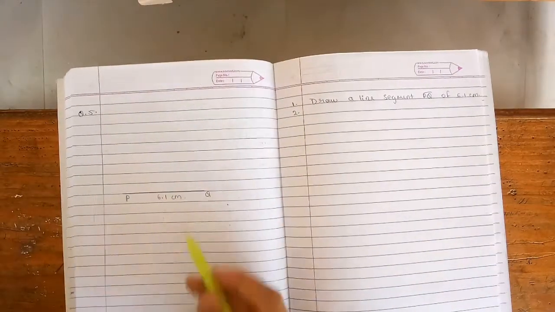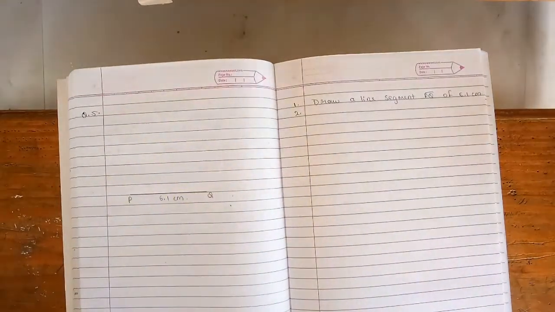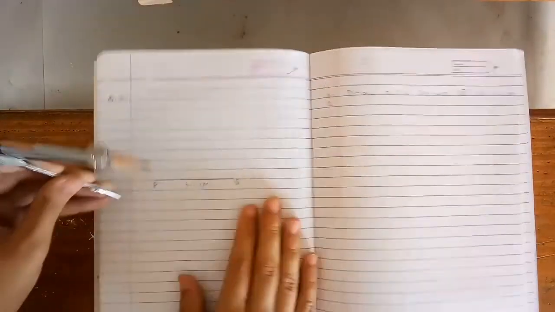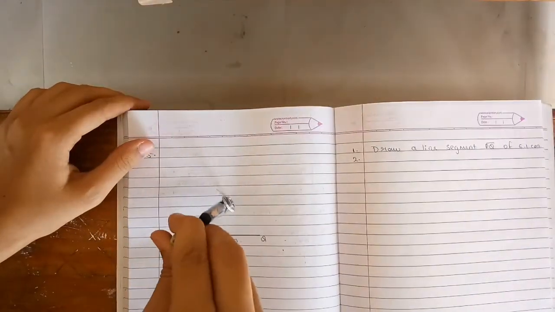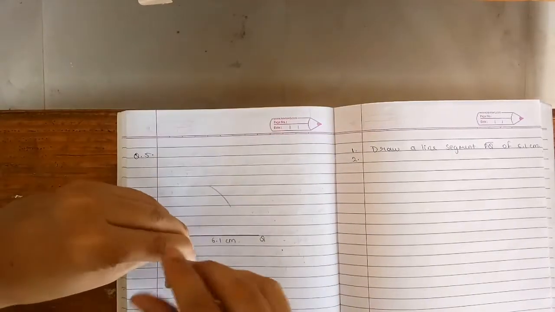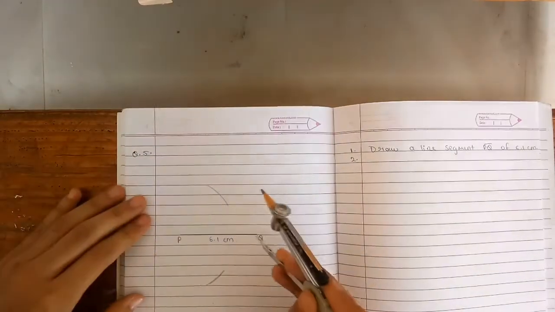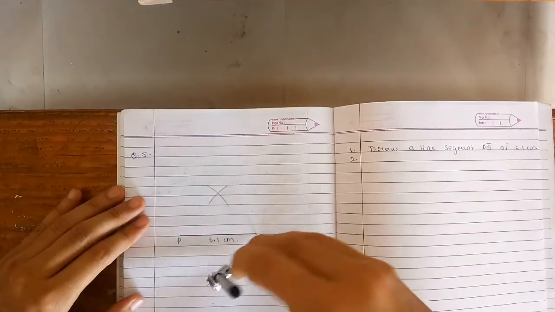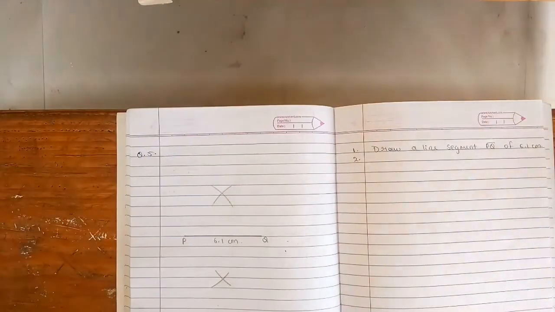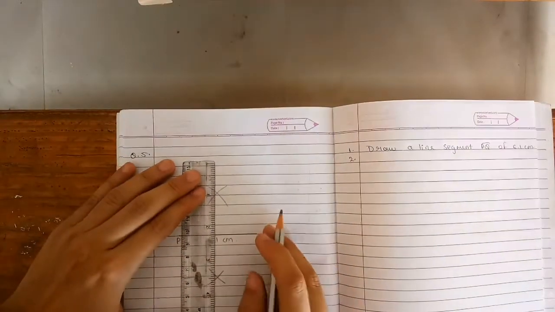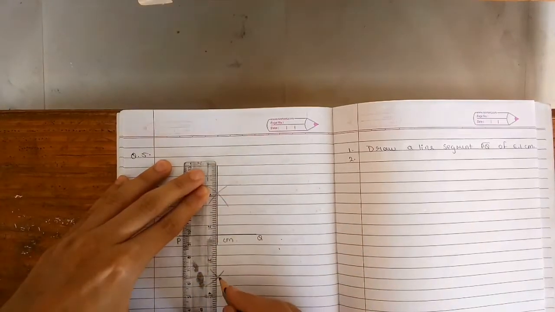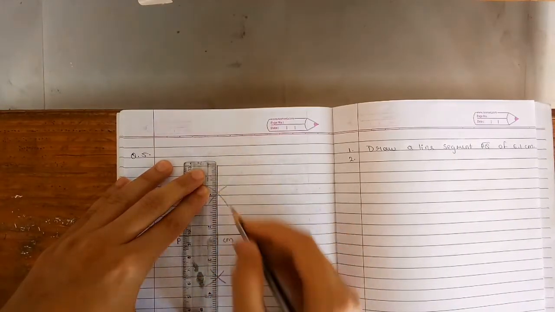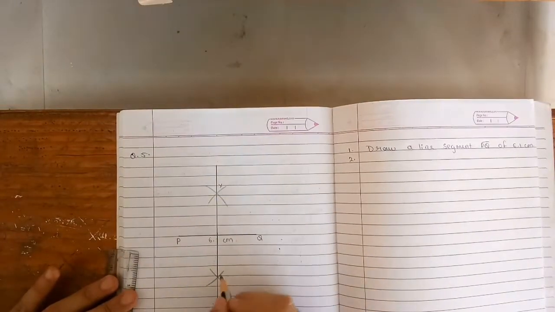Let XY and PQ intersect at O. Now as we were drawing in previous sums, similarly we will make a perpendicular bisector. This will be X and this will be Y.